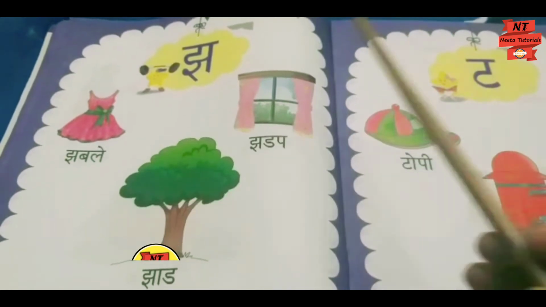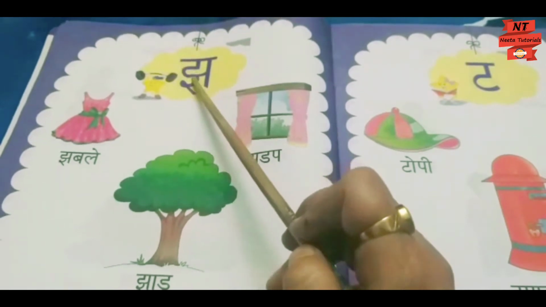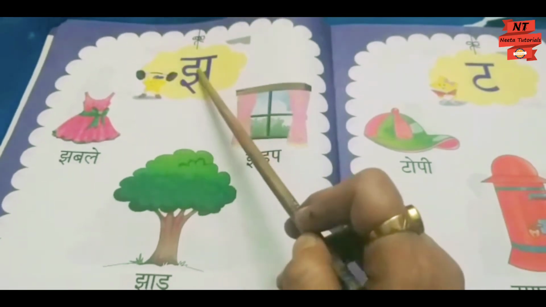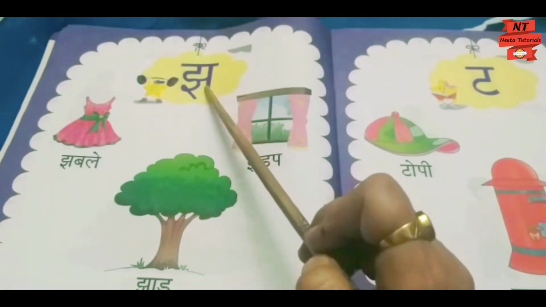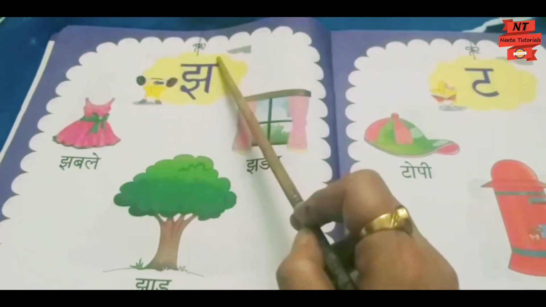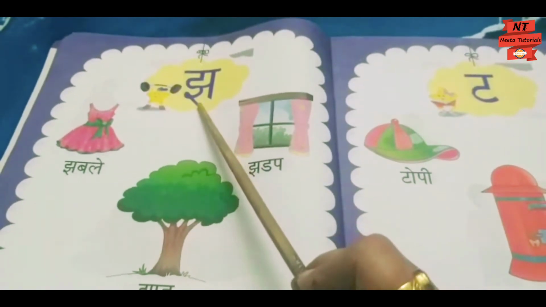First, let's see the formation of J. A small standing line, a curve like an E. From the center, a small line which goes upwards, then comes down, and a sleeping line. This is how J akshar is formed. Now let's learn the words.